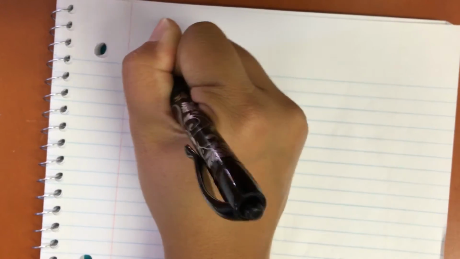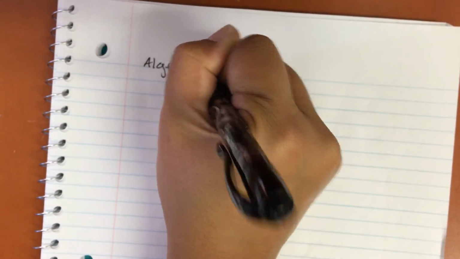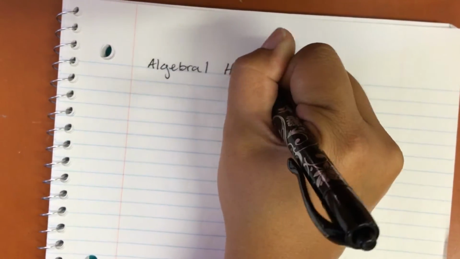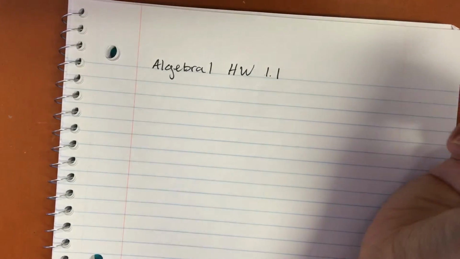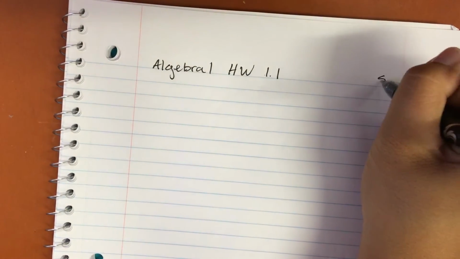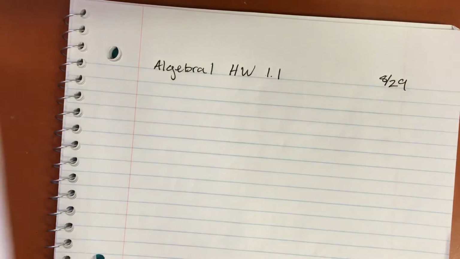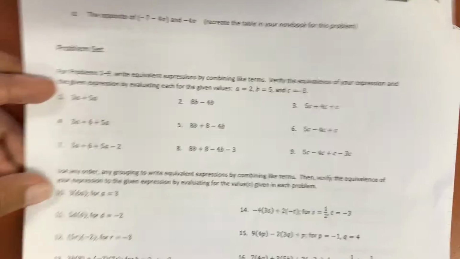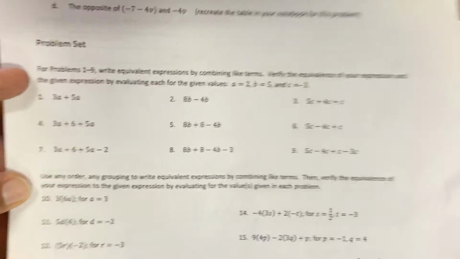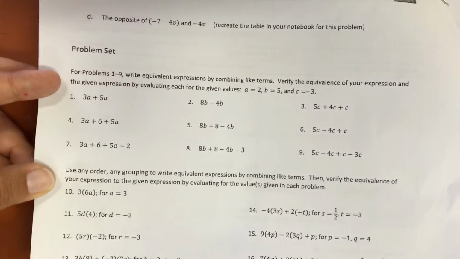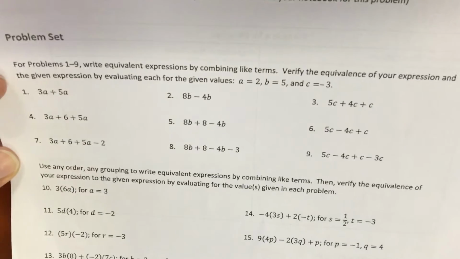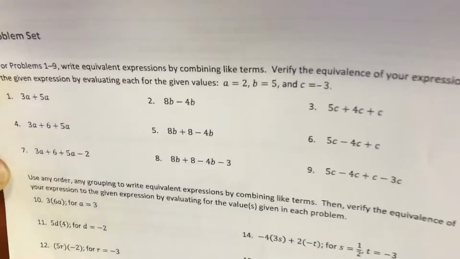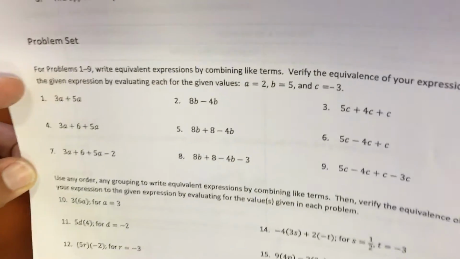So you can say Algebra 1 homework 1.1, and then you can put today's date on here. Your homework's going to look kind of like this. It's going to say a problem set, and you see this on your computer. You don't necessarily print this out unless you want to print it out before you go home, but almost always your homework is going to be on your computer as a PDF.